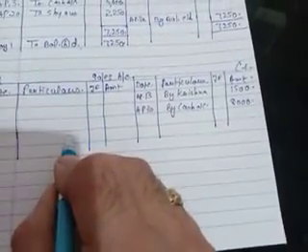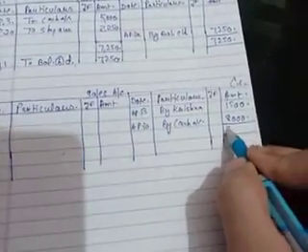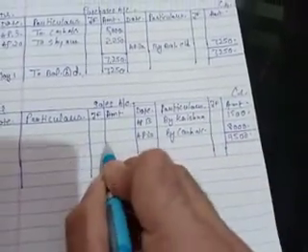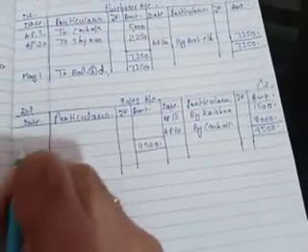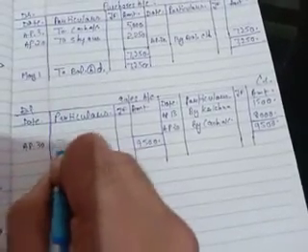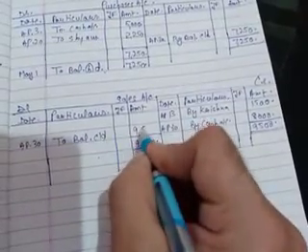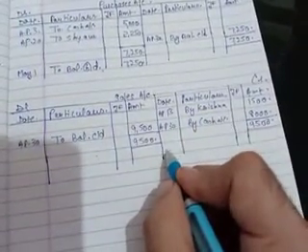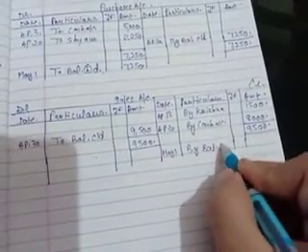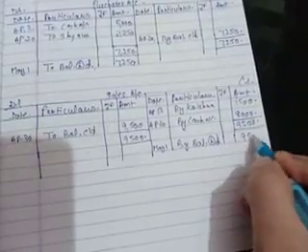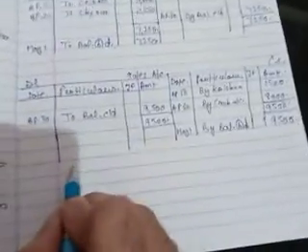Now let's balance the sales account. Obviously, no transaction on the debit side, so we will total this side. Total is 9,500. We'll put the same total here, 9,500. So here it will be on April 30th, to balance carried down 9,500, and on the next day, that is May 1, by balance brought down 9,500. Is it clear?